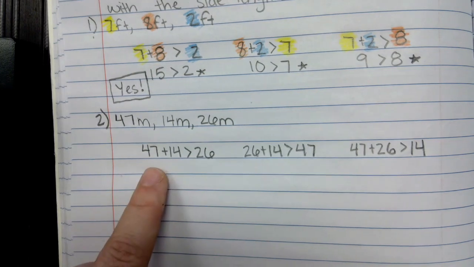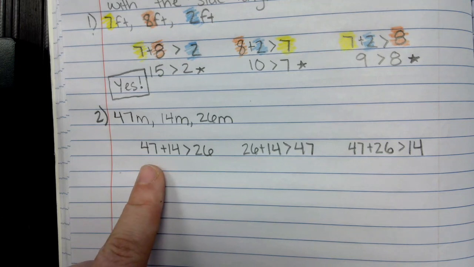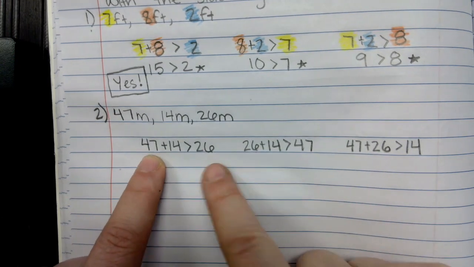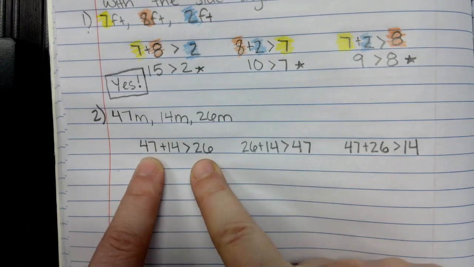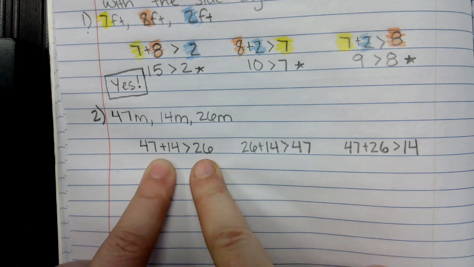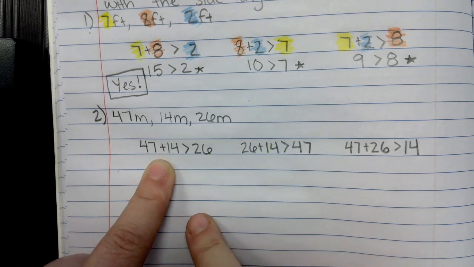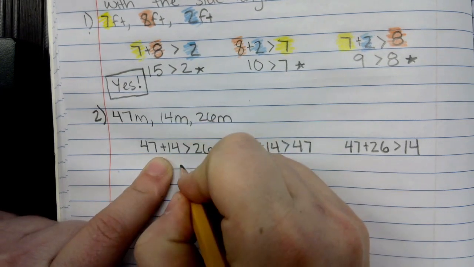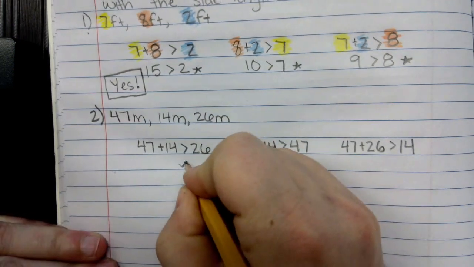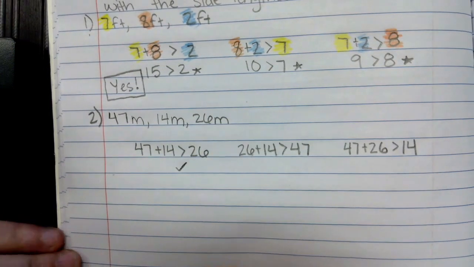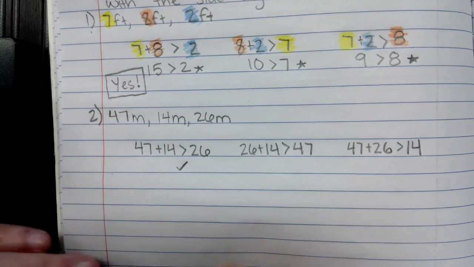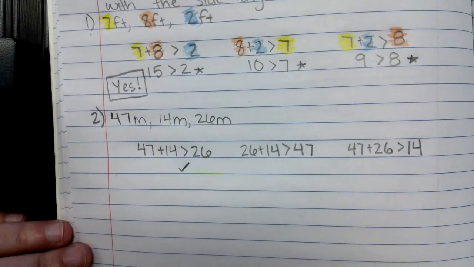So we don't even need to check it off or do it. Which other one do we know for sure right away we could just check off? Yeah, 47 and 26, both those numbers are bigger than 14. So when I combine those numbers, will I get a number bigger than 14? Yep.